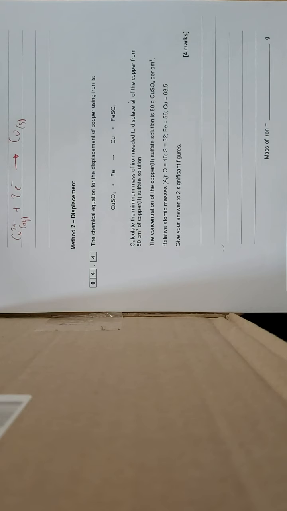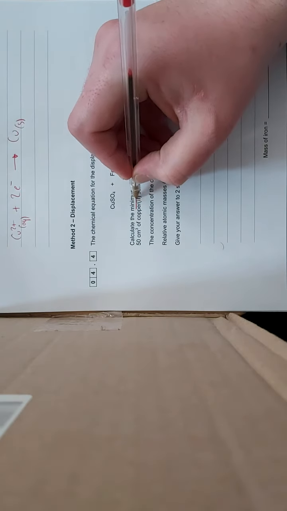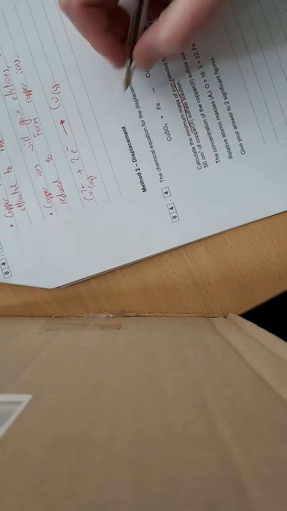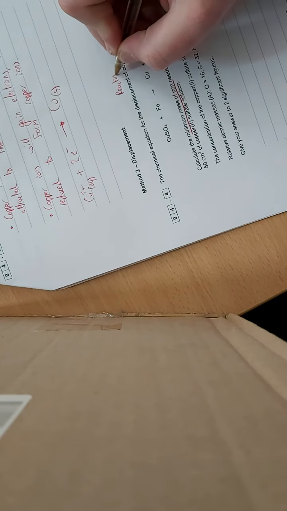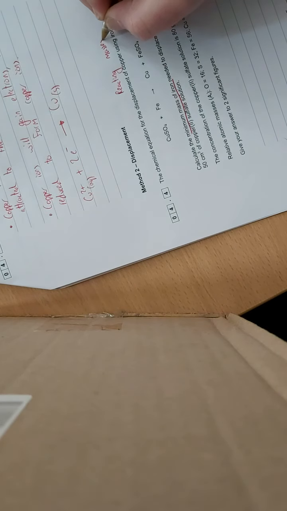I just want to check, I can't quite remember. Yeah, that is the last bit of question 4. Right, so what are we doing here? It's 4 marks, as clearly there's a lot of calculation going on. There's a few different ways we could approach this, but the first thing we need to do, we've been told we need to find the minimum mass of iron. Any question that says minimum mass is a reacting masses question, with a little bit of a twist.